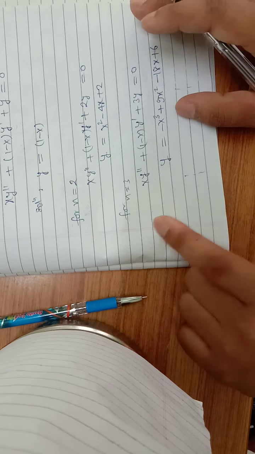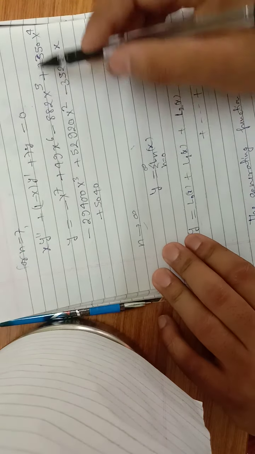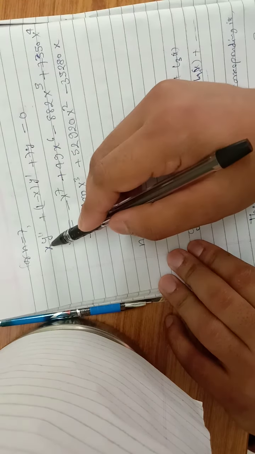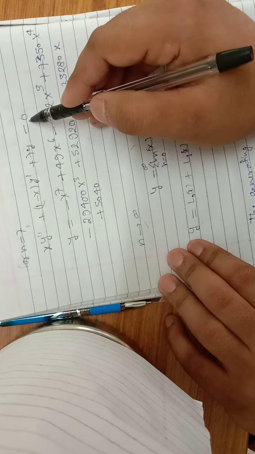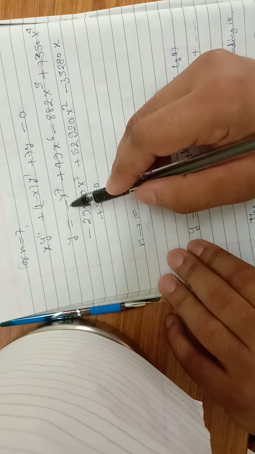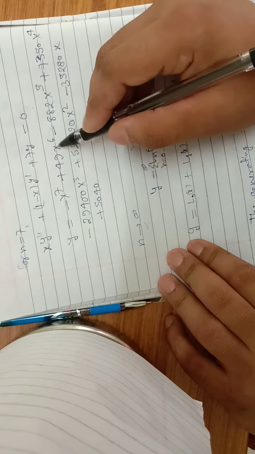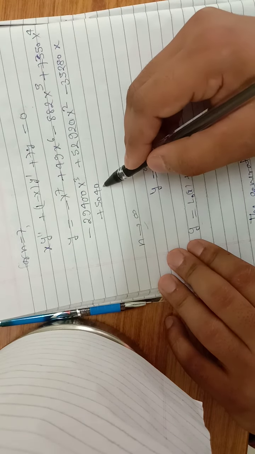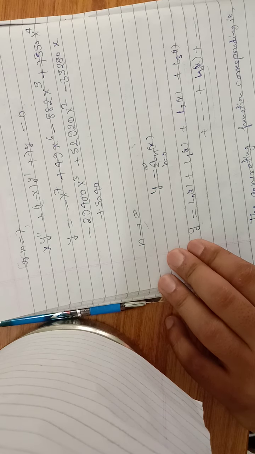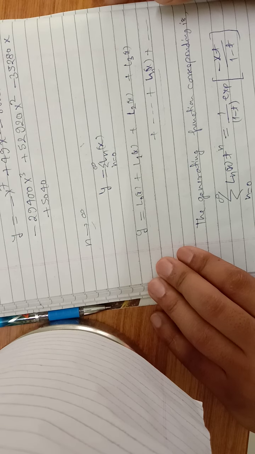Similarly, if I write this for n equals 7, it is going to be this big expression. The equation is x y double prime plus (1 minus x) y prime plus 7y equals 0, and the solution is minus 1 times x raised to 7, 49 times x to the 6, minus 882 times x to the 5, and so on. That is the big expression, only for n equals 7, and there can be any number from 0 to infinity.